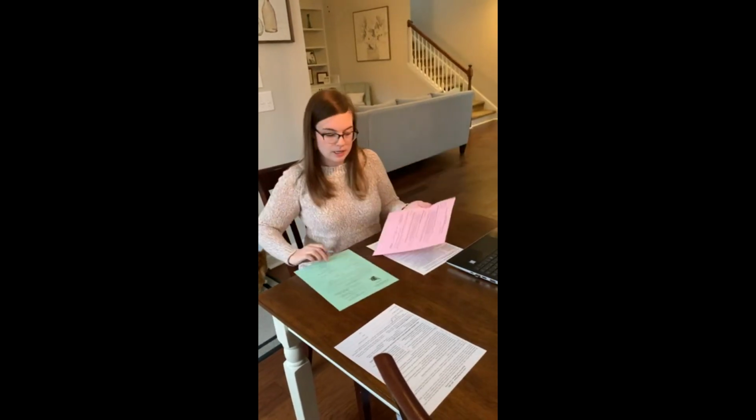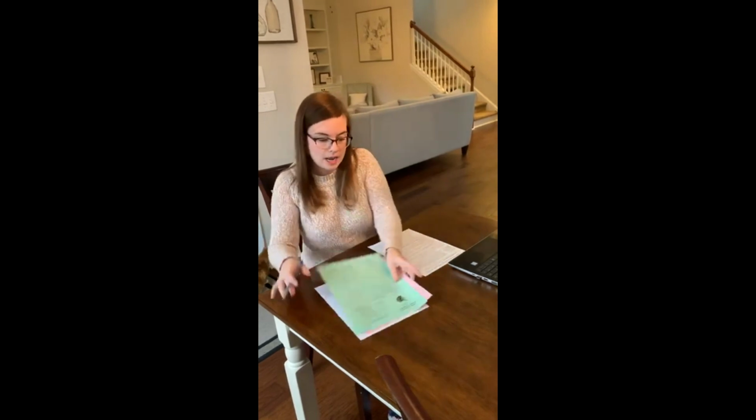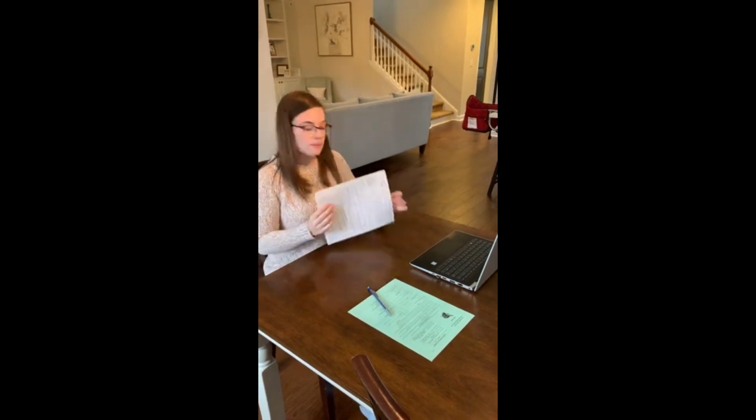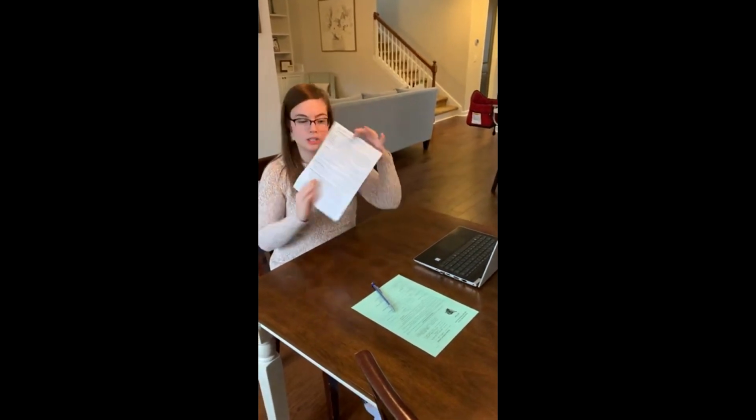And then I'm going to return this along with my registration card and my early release late arrival contract. I have 2 options to turn it in. I can either bring it to school on February 3rd or 4th. There's going to be bins outside that you can drop it off, or you can email it to the email address on your registration instruction sheet.